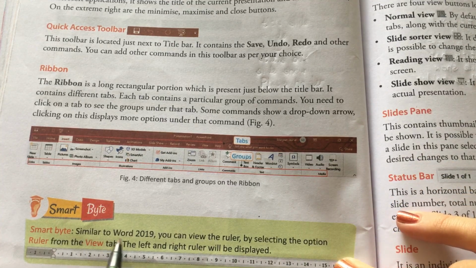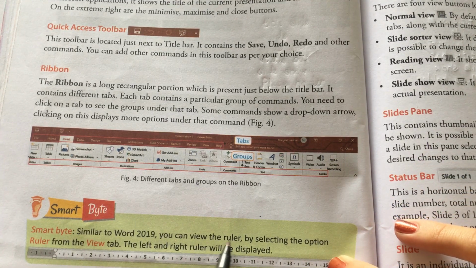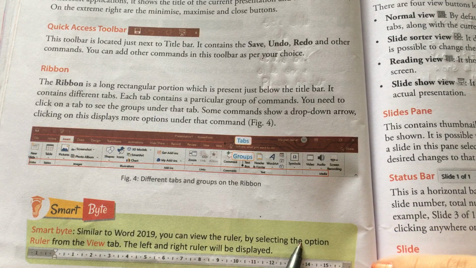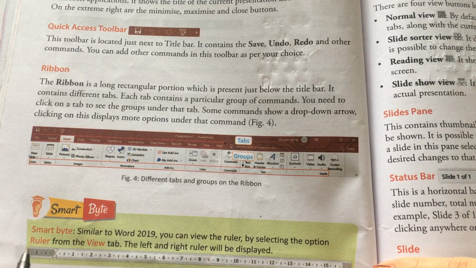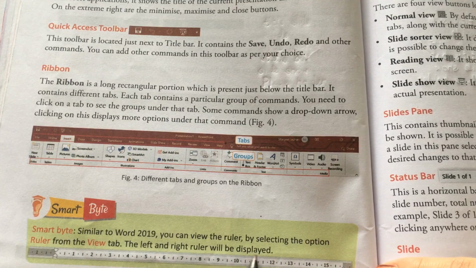Smart Byte. Similar to Word 2019, you can view the ruler by selecting the option Ruler from the View tab. The left and right ruler will be displayed. Now, File tab.